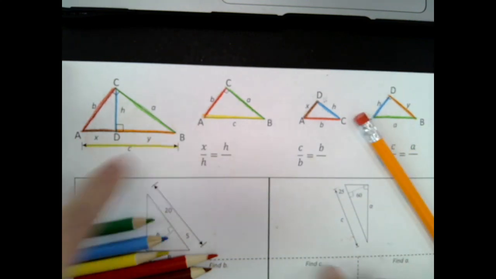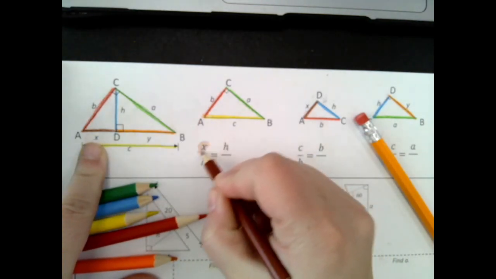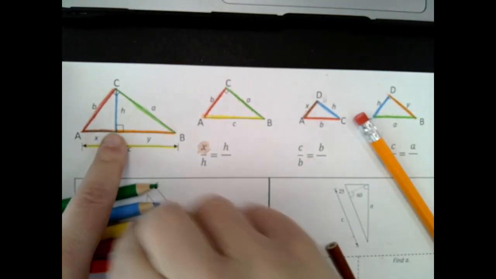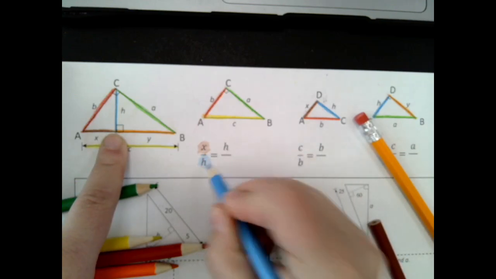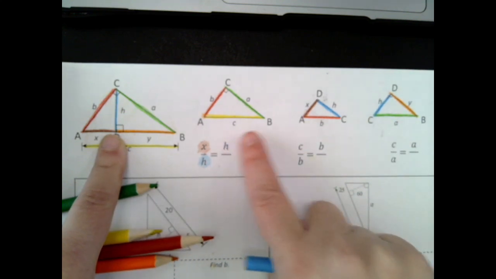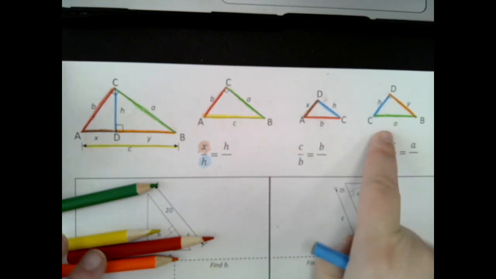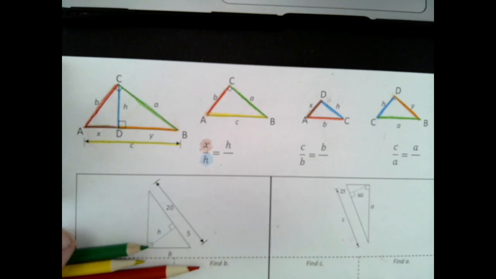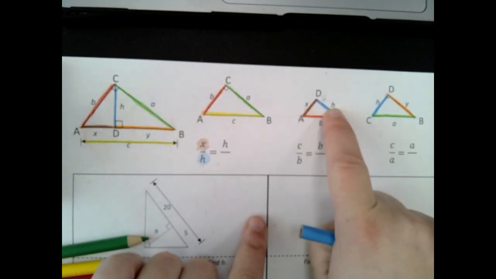All right, so to start off with, if I have x over h, so I have x is my brown, over h, which is my blue. So first thing I want to do is find out which triangle are we talking about that has both x and h. The big one, the smallest one, or the medium one? Which one has both x, h? Yeah, the small one has x, h.